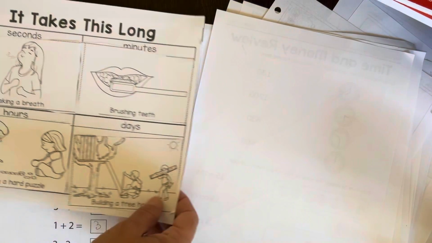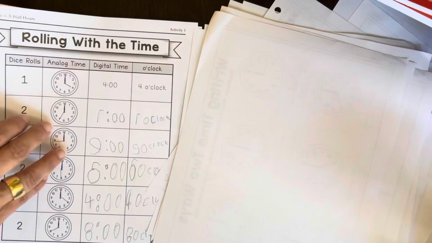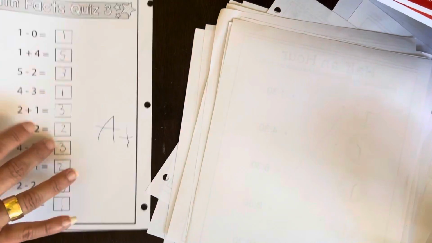So great with the clock. Then we have stuff about how long things take. That was a really good unit. And then there's review, and I think every math unit has a great review, which is super easy for them, and it gives them more confidence. So that is the math.